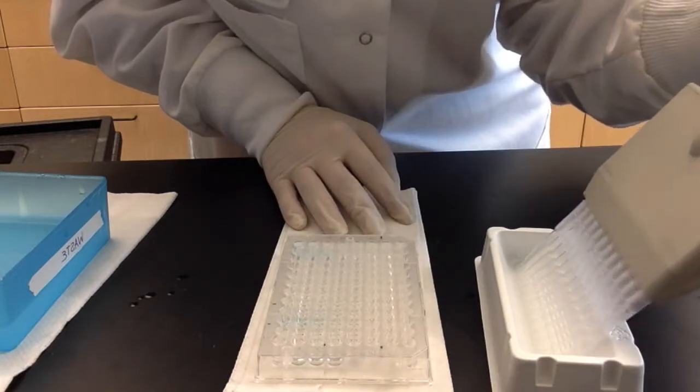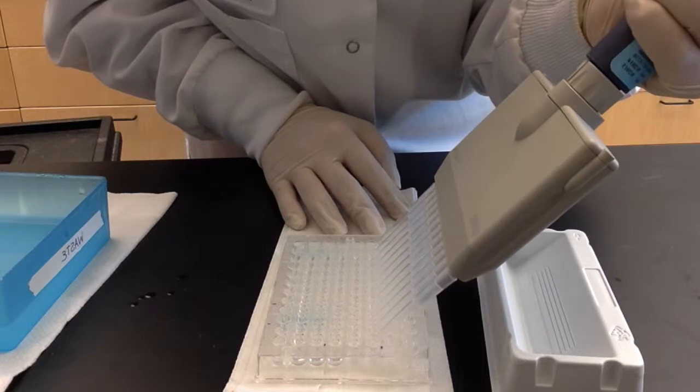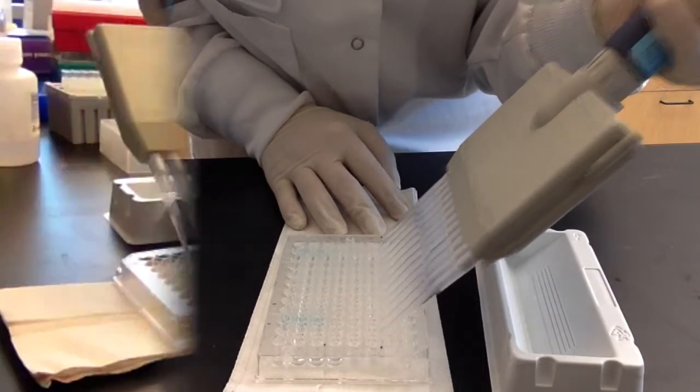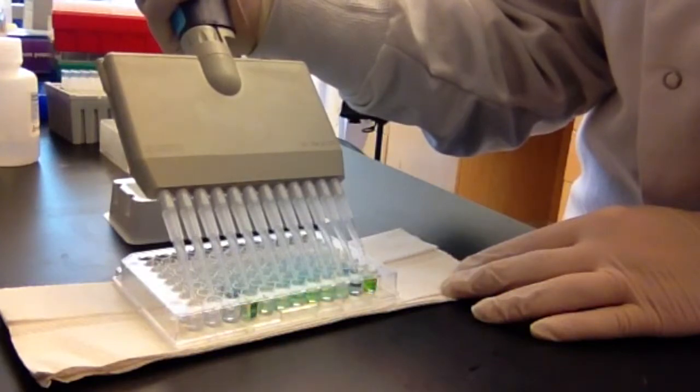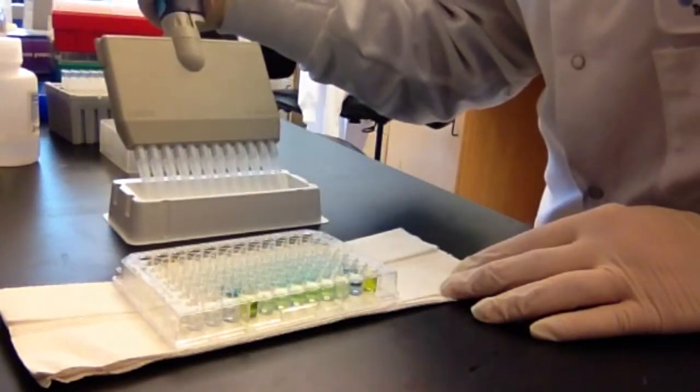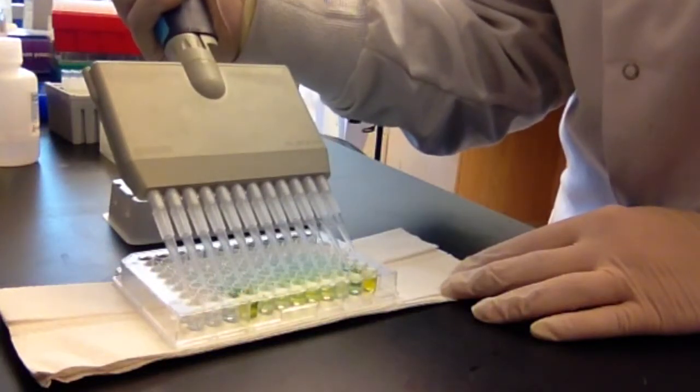Next, the TMB is added to all wells to bind to the HRP. The plate goes back on the rocker, but this incubation is only 15 minutes long. Finally, stop solution is added to all wells to prevent the HRP-TMB reaction from proceeding any further. The plate is loaded into the microplate reader, and the absorbance is read at 450 nanometers.